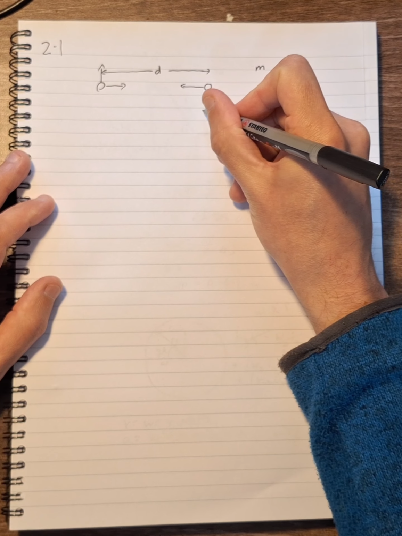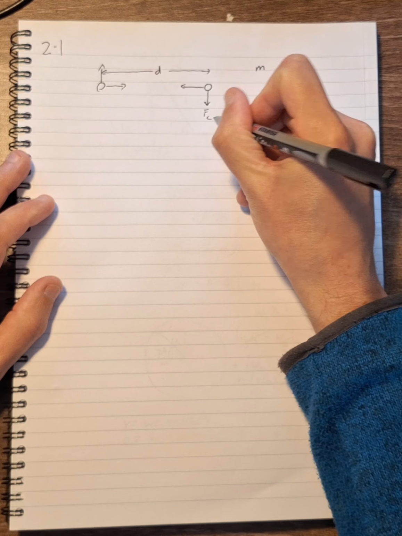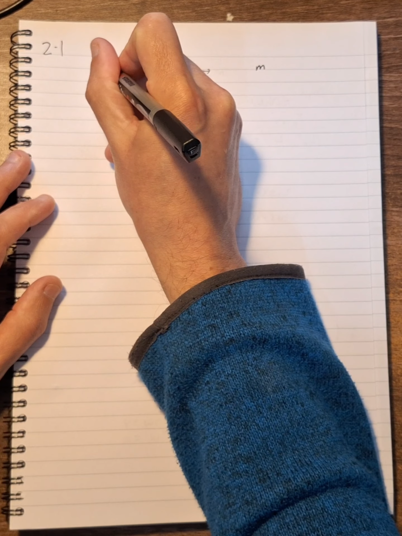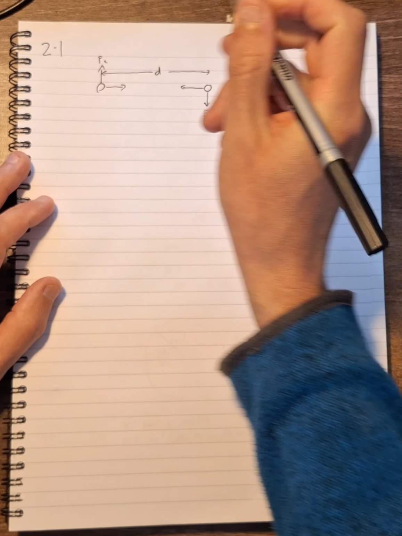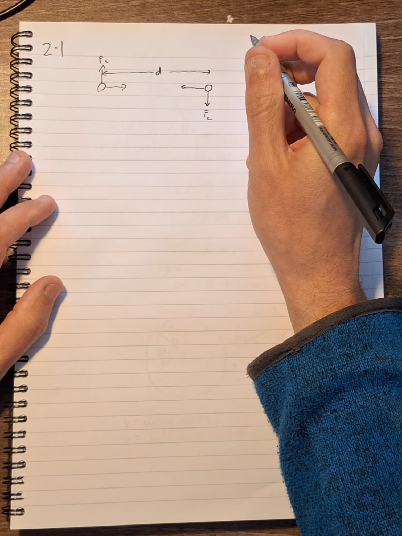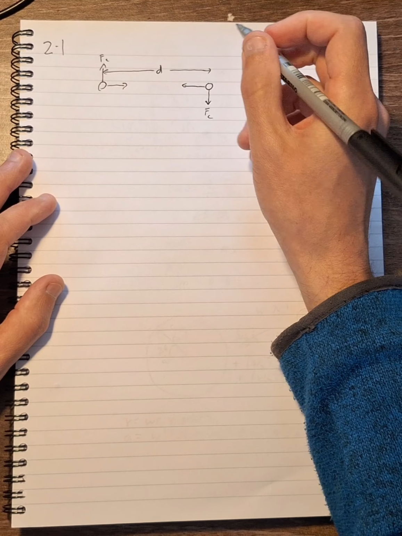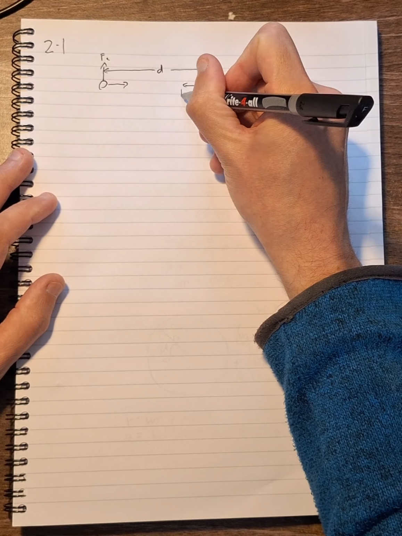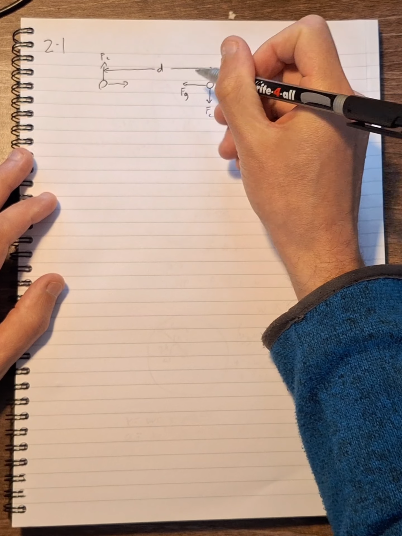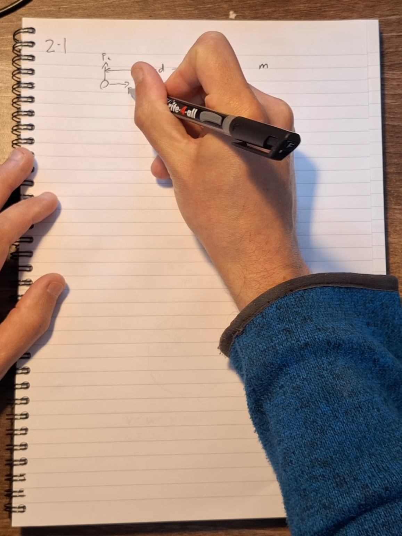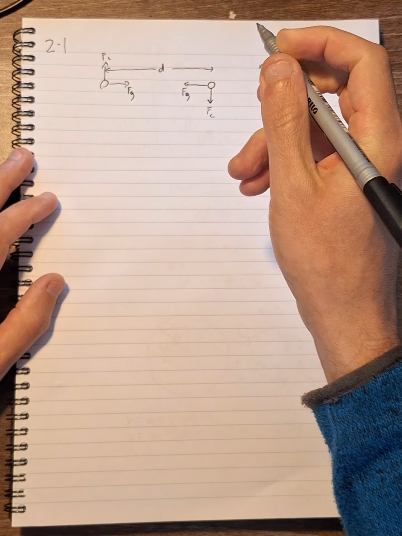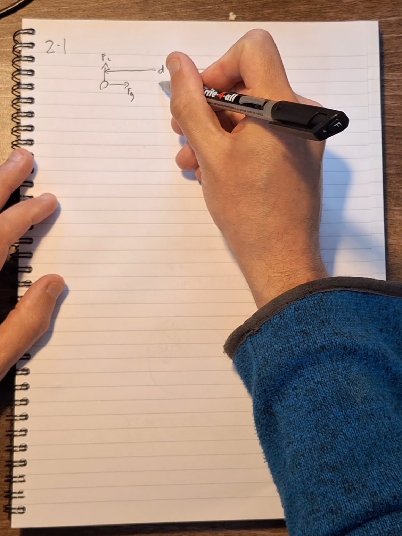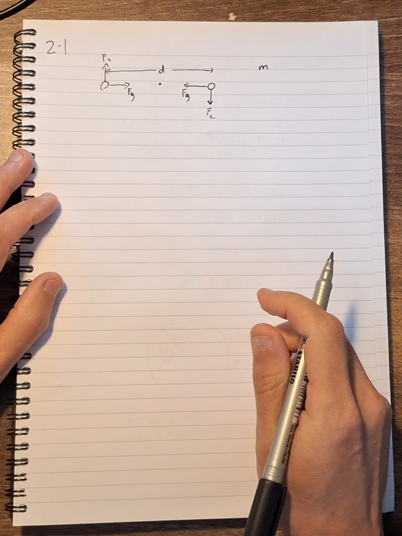So this is the centripetal force, which isn't really a force, it's just a model of force. And this is the force of gravity here, and this is the center of gravity here.